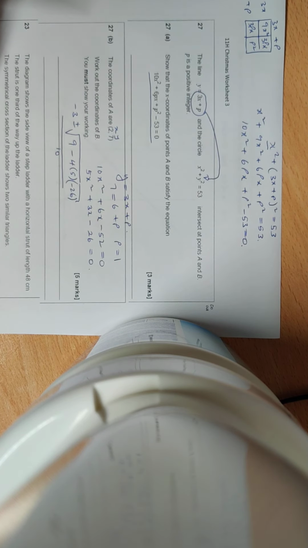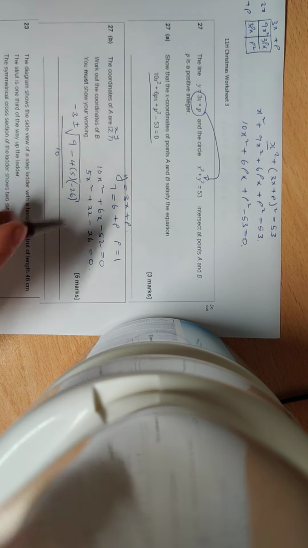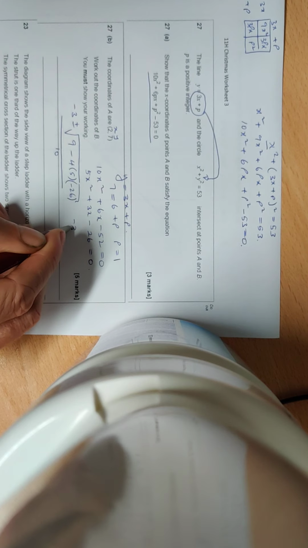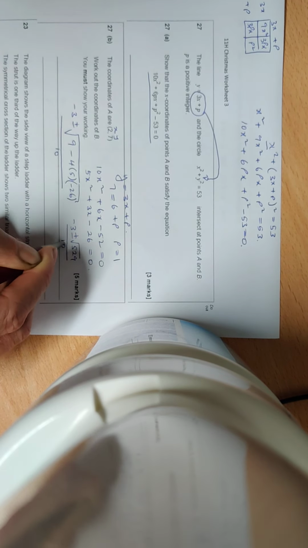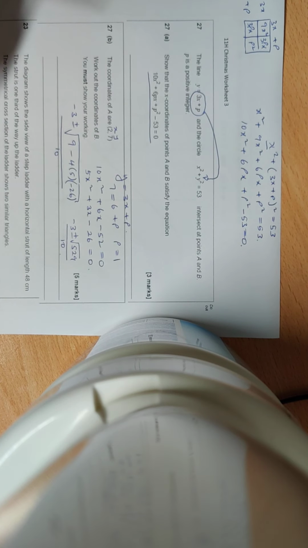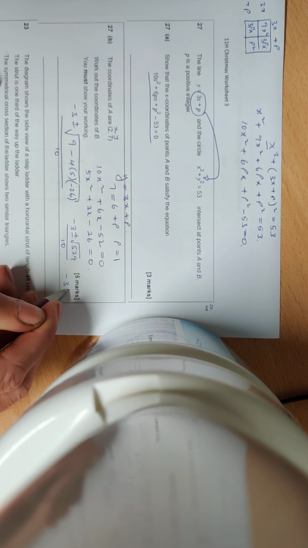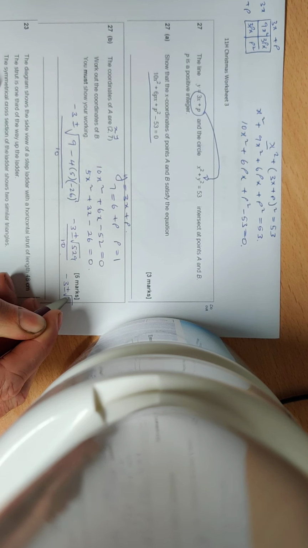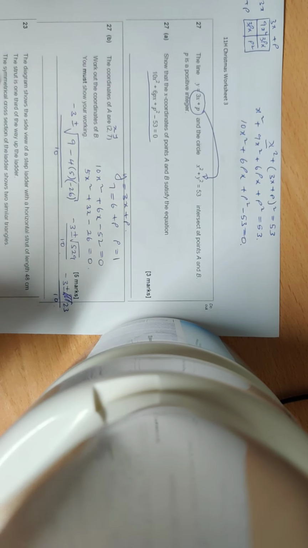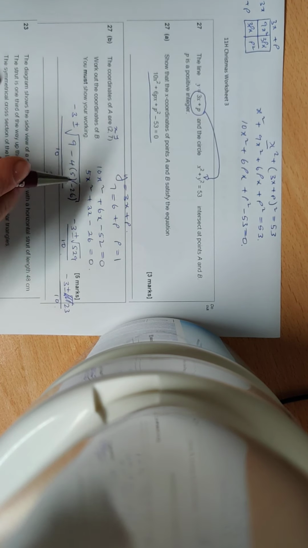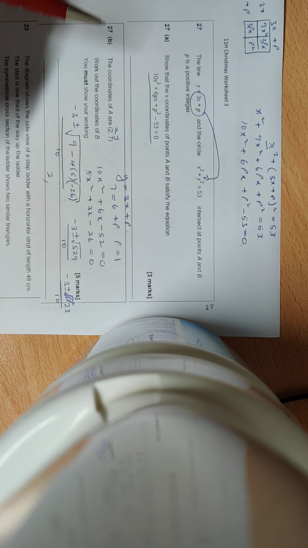I'm getting 529, so it's minus 3 plus or minus the square root of 529, all divided by 10. The square root of 529 is 23. So it's minus 3 plus or minus 23, divided by 10. So one of the answers is 2, as you'd expect, which is that coordinate there.